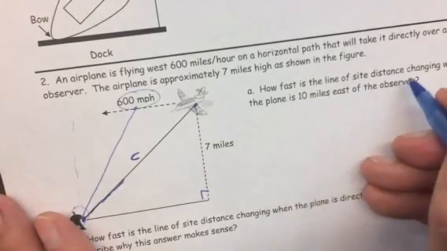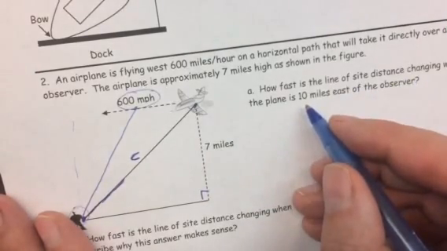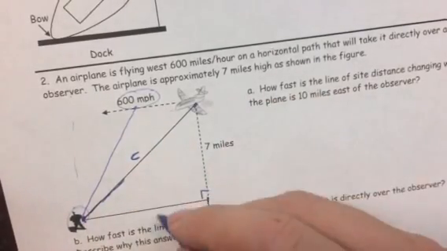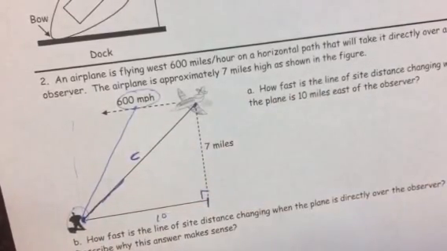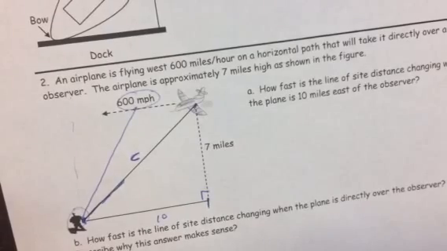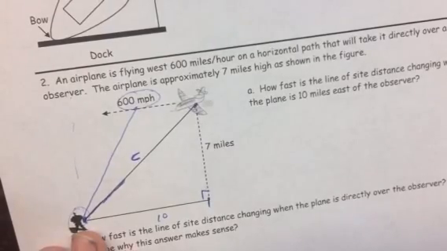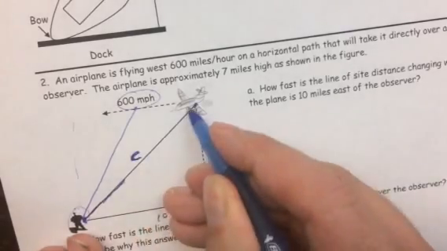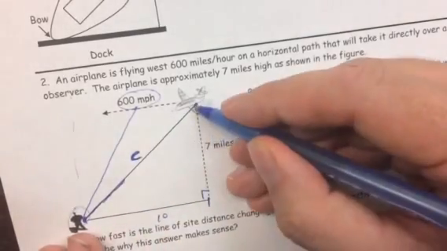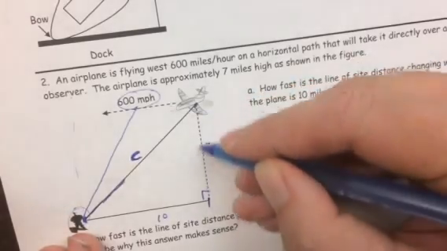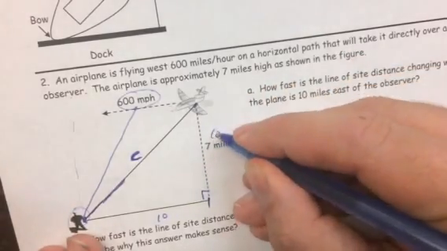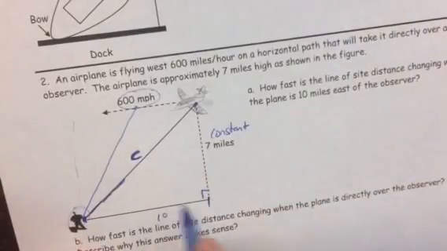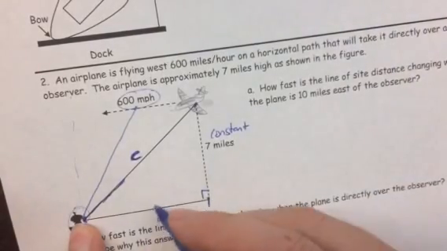How fast is the line of sight distance changing when the plane is 10 miles east of the observer? So when this distance is 10, how fast is it changing? So we want to label our variables and our constants. As the plane flies this way, I've already labeled this with a variable because it's changing. As the plane flies this way, this height is not changing. 7 miles is a constant. That's important. This is 10 miles. The plane is right now at 10 miles, but this is a variable.